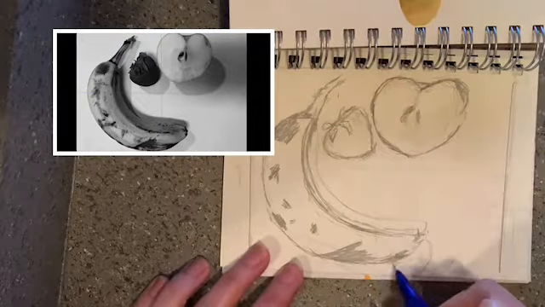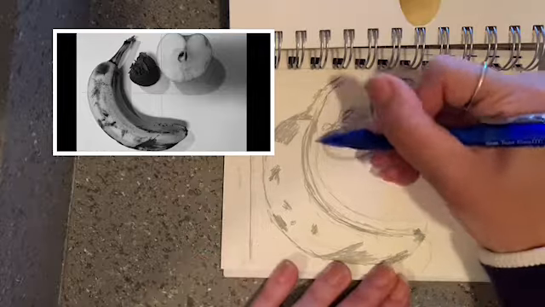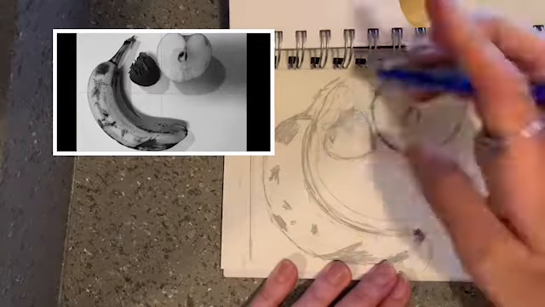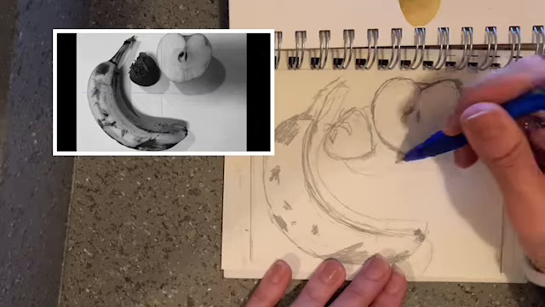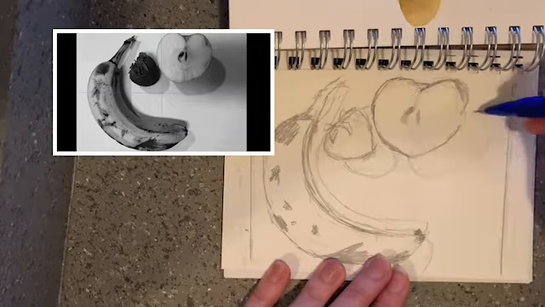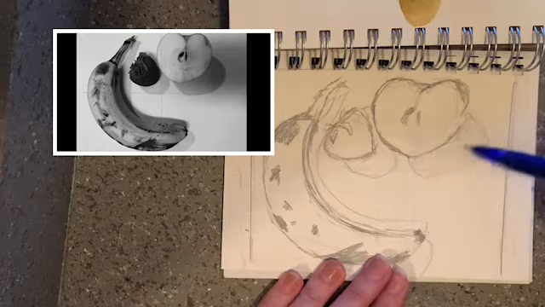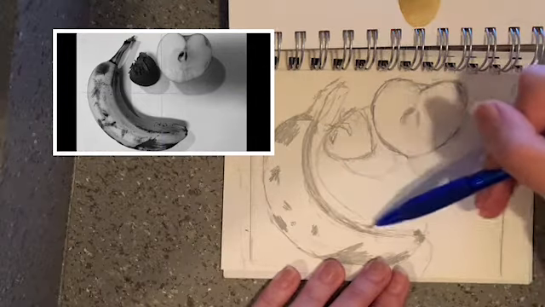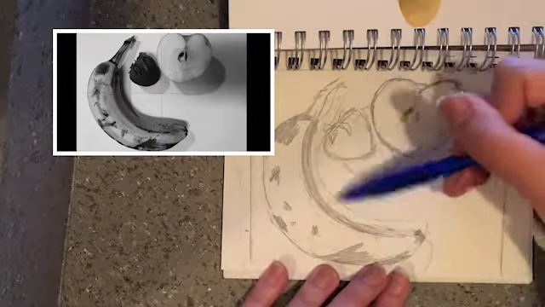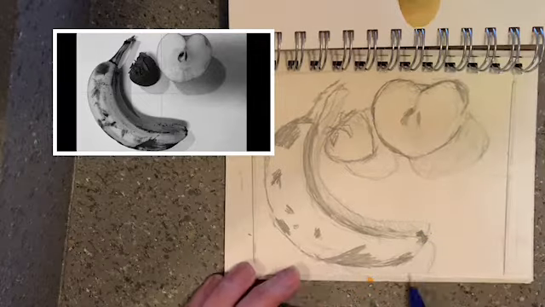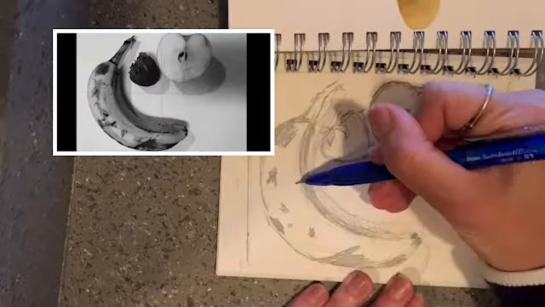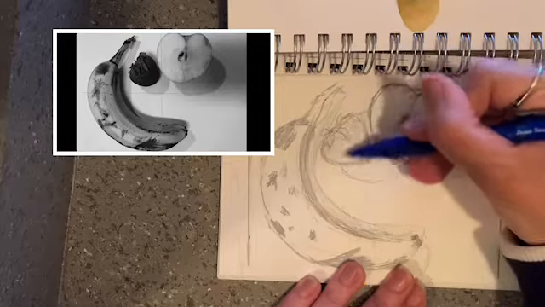Next thing I'm doing is drawing in the shadows. Now I'm drawing the shadows in as almost a shape. So see how I'm kind of coming off the sides? The shadows are cast to the right side of the object. Remember, these are called cast shadows. And they're being cast to the right side because the light source is from the left-hand side. Thus, a shadow is cast to the right.